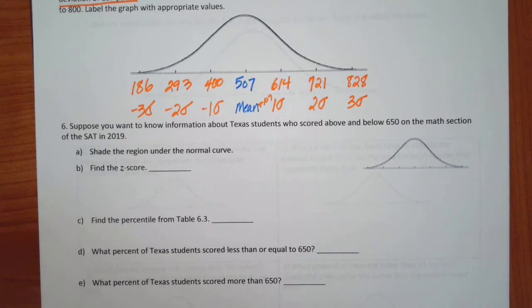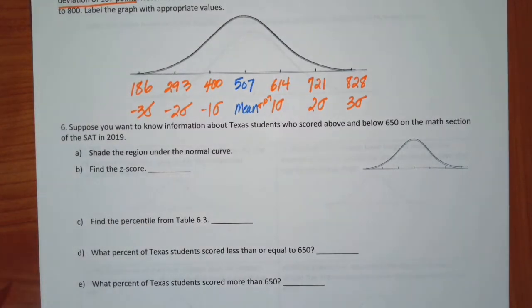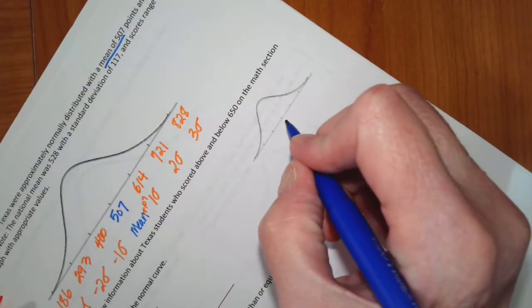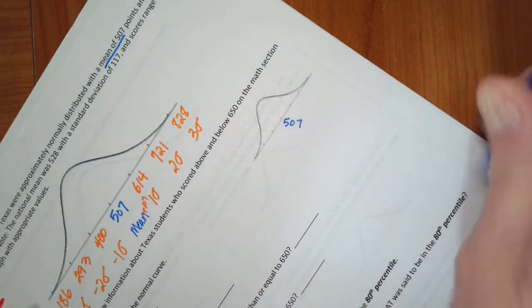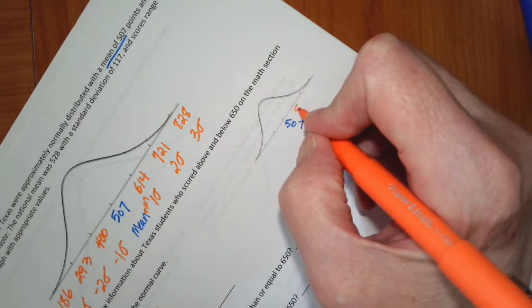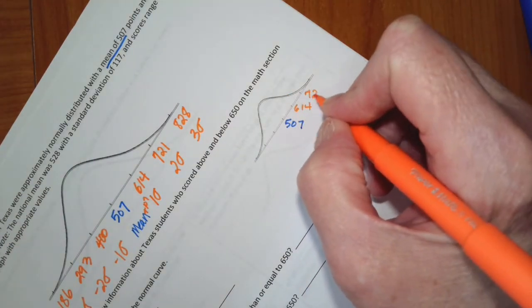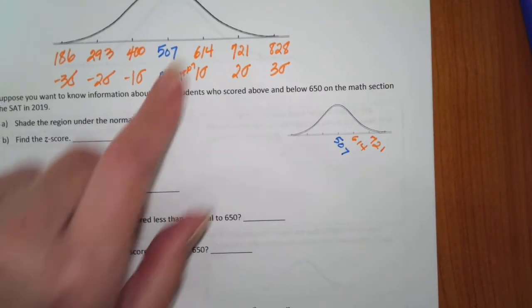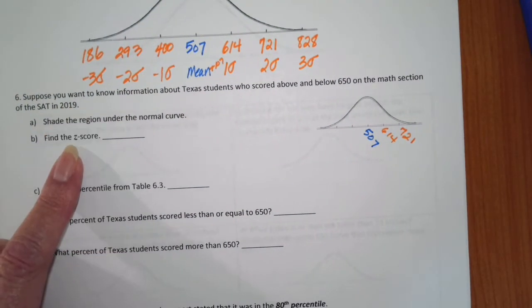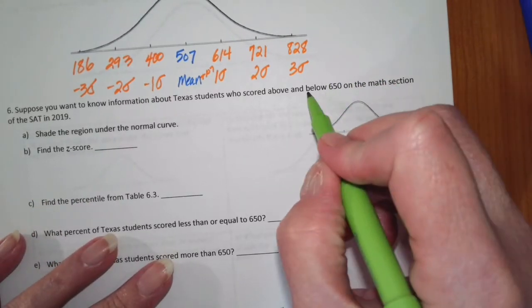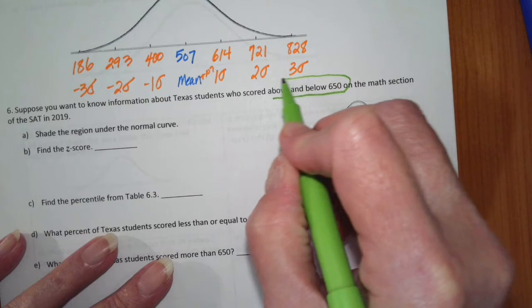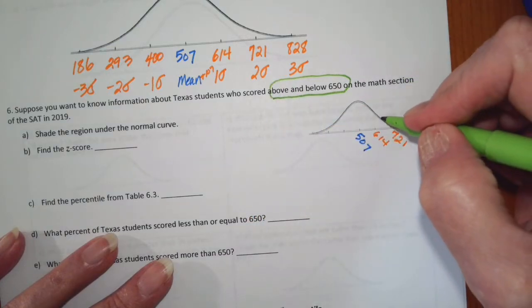Suppose you want to know information about Texas students who scored above and below 650 on the math section. Let's see if we can figure out what we're looking for. I have my mean of 507, and then 614 and 721. 650 is going to be somewhere right in here.